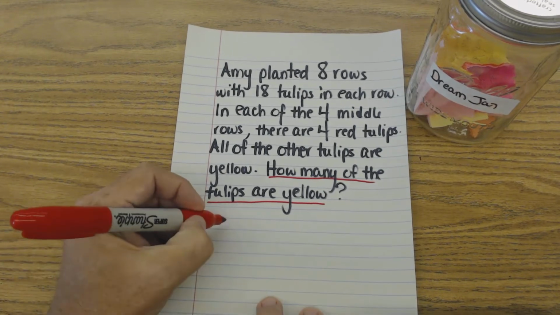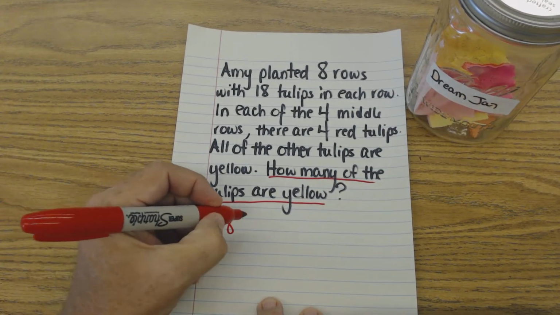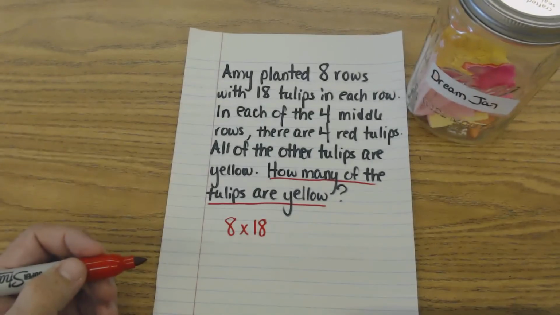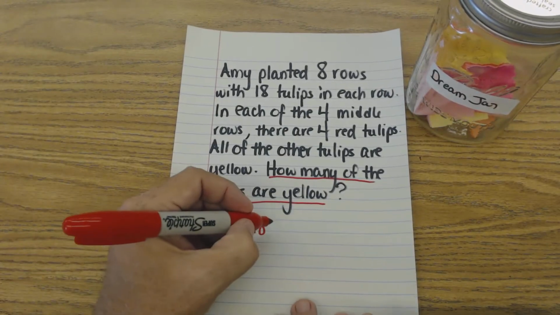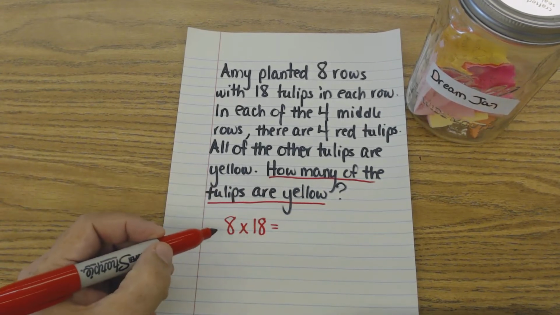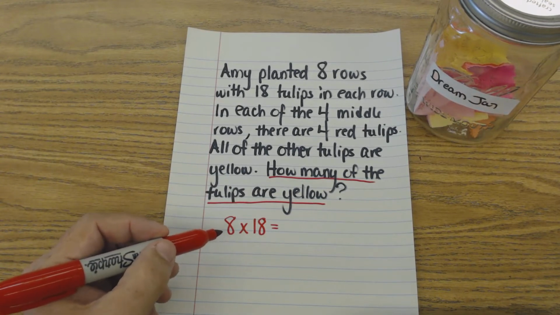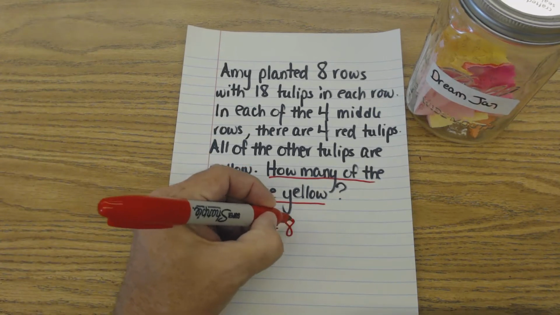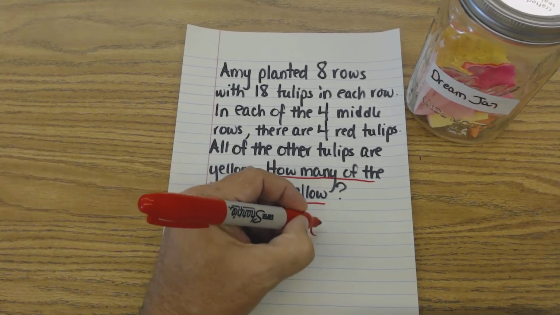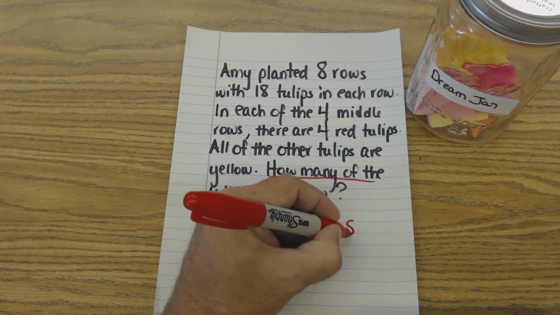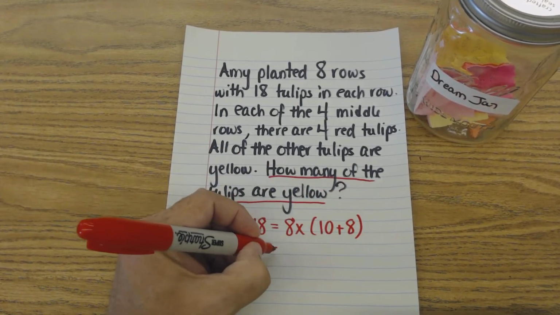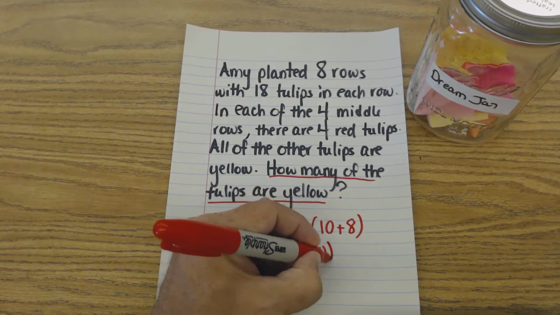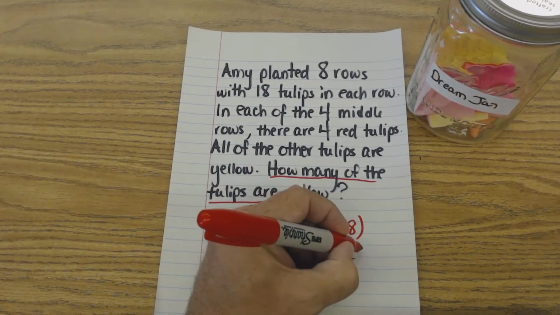So using that mentality, let's see if we can apply that to the situation we have. There are 8 rows of tulips, and there's 18 tulips in each row. Well, that is a math problem that we can solve. This will tell us how many tulips there are altogether. And using some of the skills we've learned recently, this is the same thing as 8 times 10 plus 8, which of course is the same thing as 8 times 10 plus 8 times 8.